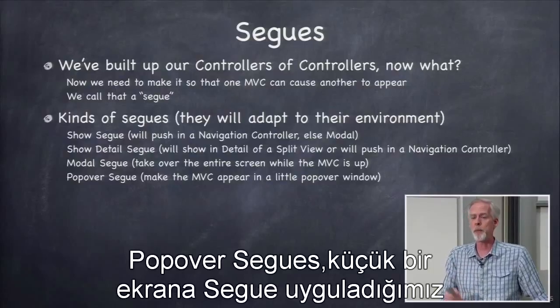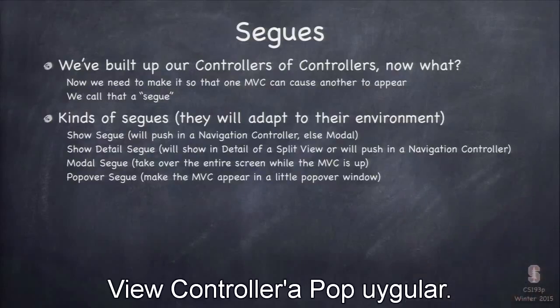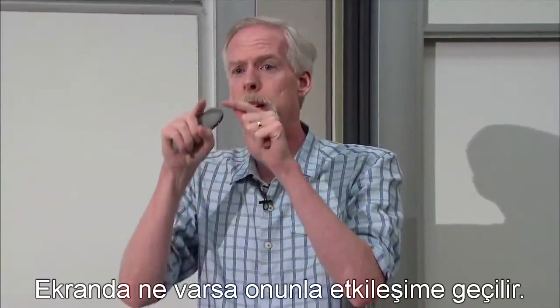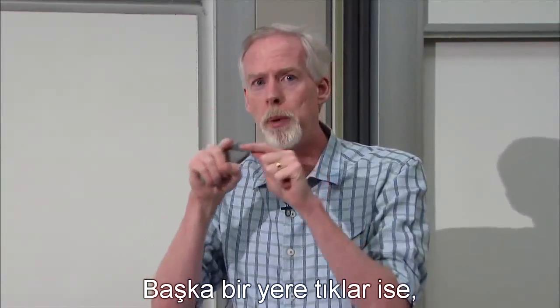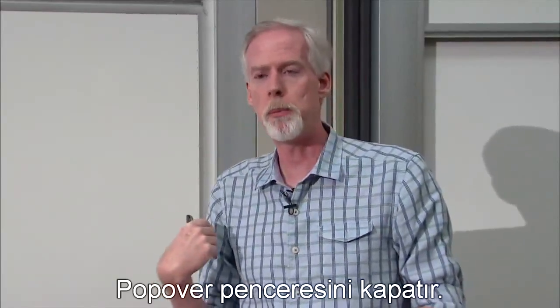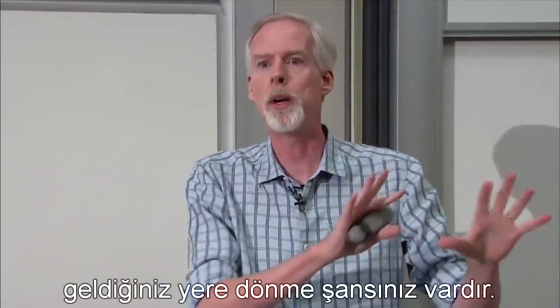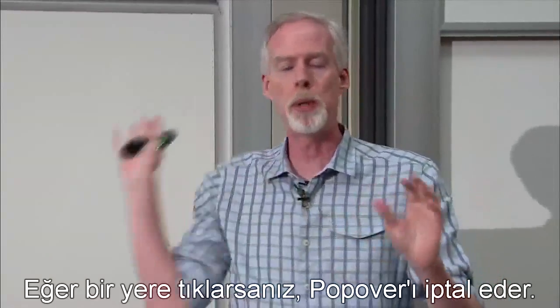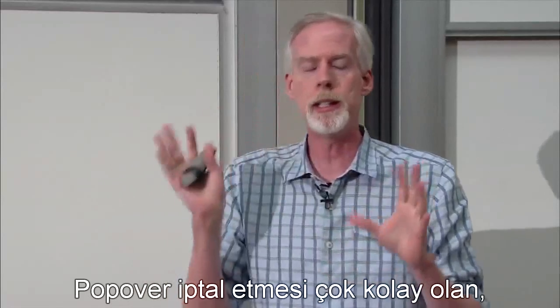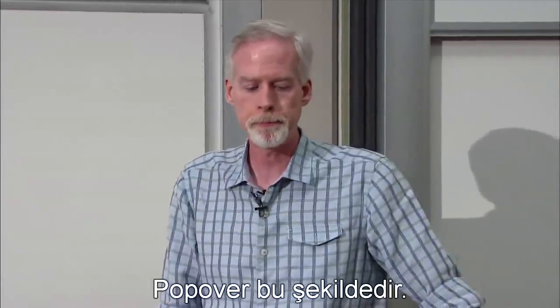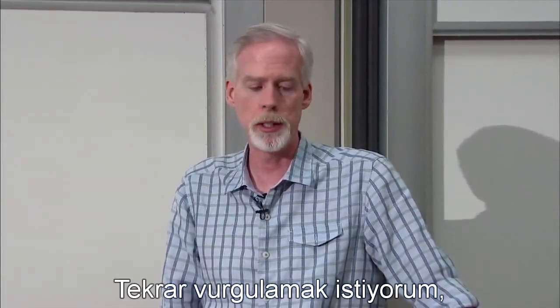And then there's popover segue. Now, popover segue pops the view controller that you're segueing to up in a little window that's on top of everything else, but just a little window instead of taking over the whole screen. But it really is taking over the whole screen because the user can only interact with what's in the little popover window. If they click anywhere else, it dismisses the popover window. But what makes popover nicer than just modal is that since it doesn't take over the whole screen, you can still kind of see grayed out where you came from. And if you click where you came from, it puts the popover away. So the popover is very easy to cancel. It's very easy for users to get back to where they were if they didn't really mean to click that. Okay, so that's popover. So we'll talk over popovers at the end.